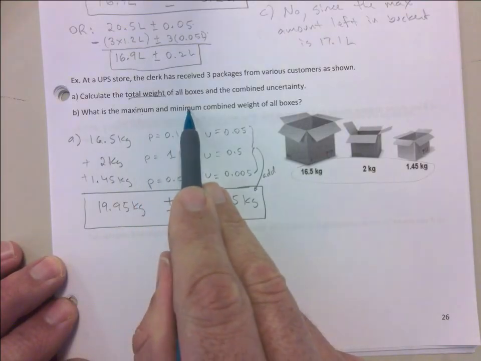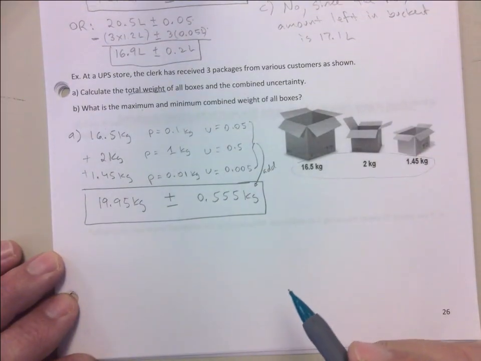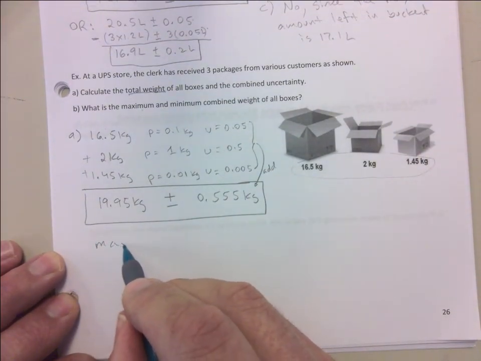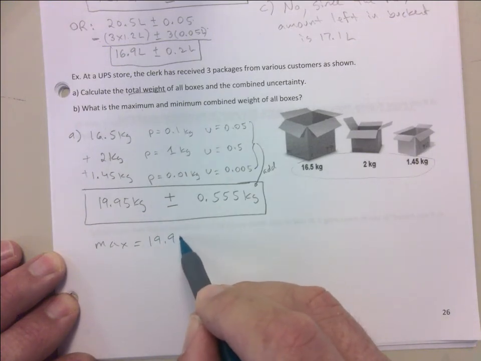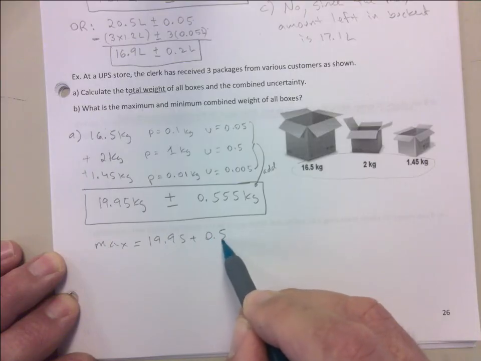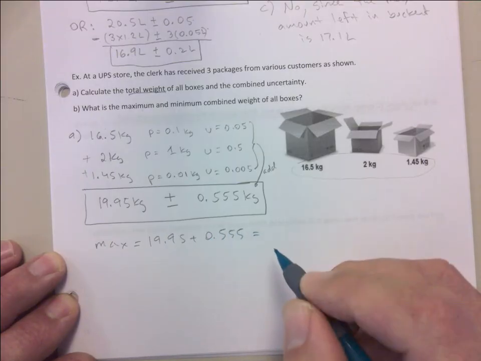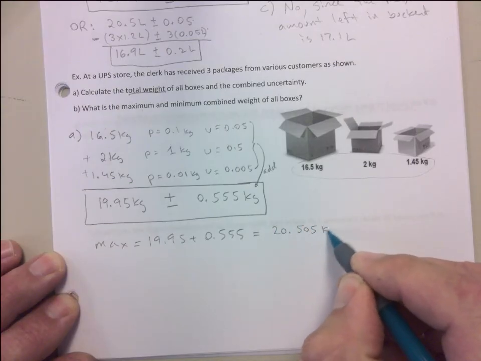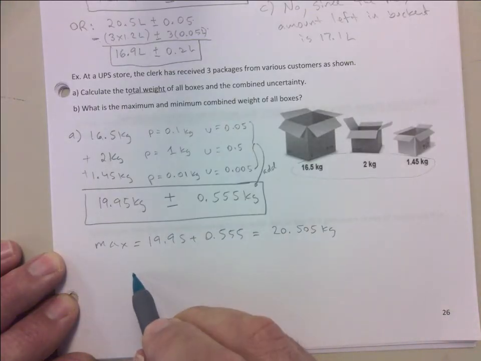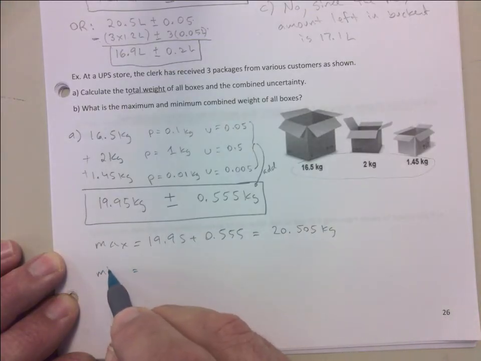What's the maximum and minimum combined weight that the boxes could possibly have? To get your max, you simply add these two up. And just make sure you use your calculator. I would strongly suggest, because if you get it wrong, at least show the work, right? If you get it wrong, you would just lose half.